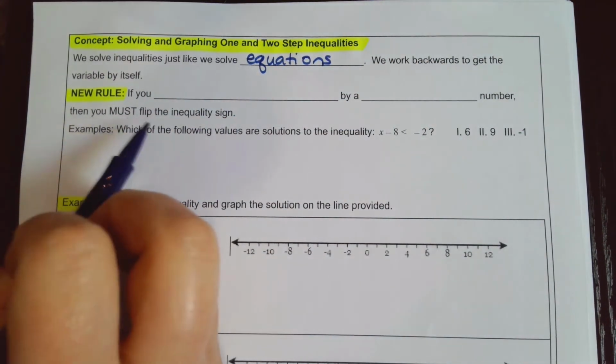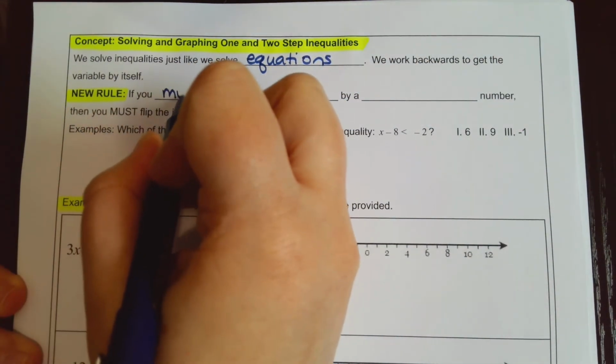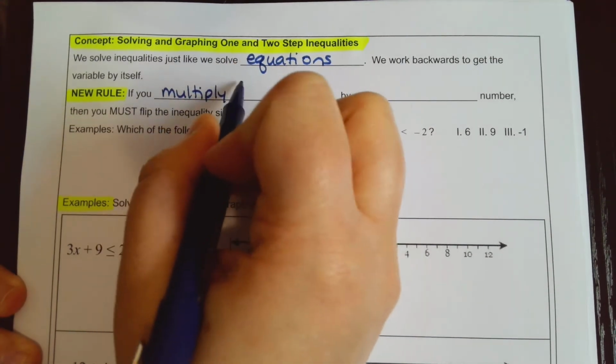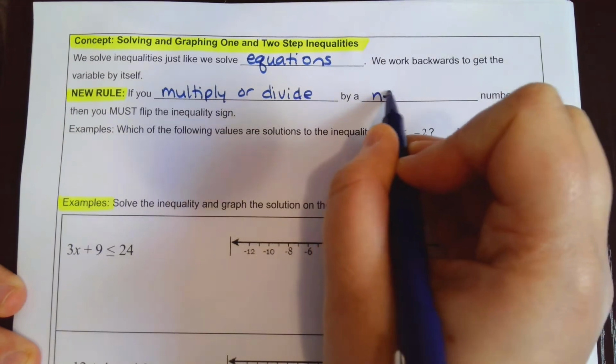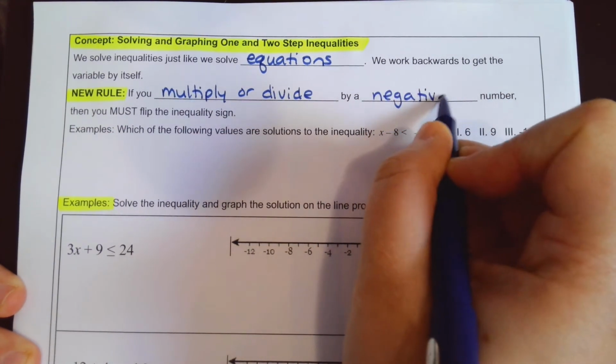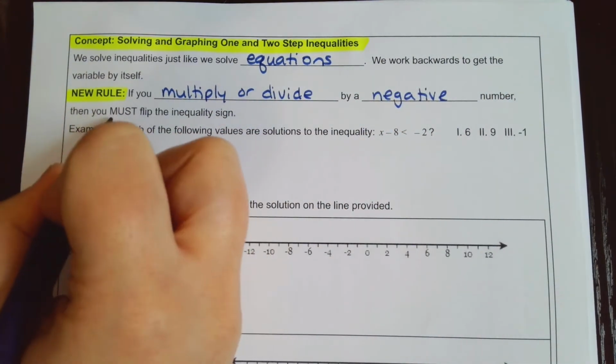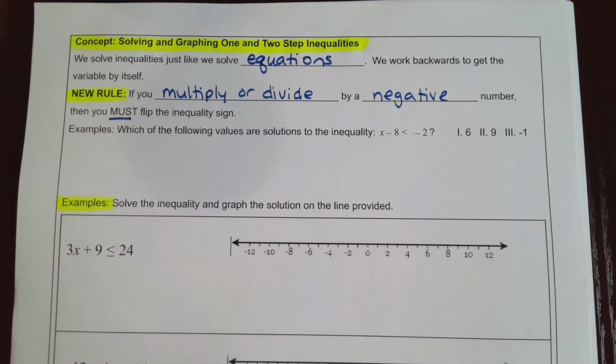Now, there is a new rule. If you multiply or divide by a negative number, then you must flip the inequality sign. So let me show an example of that.